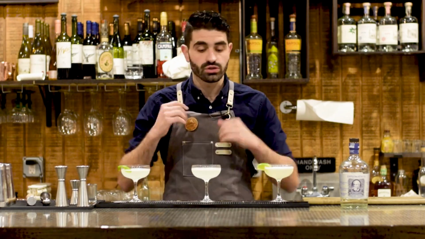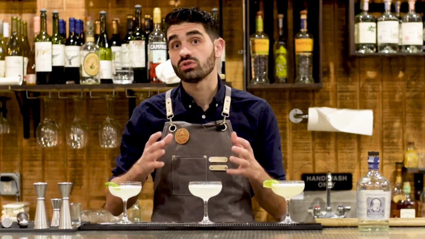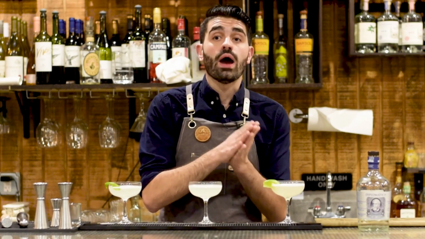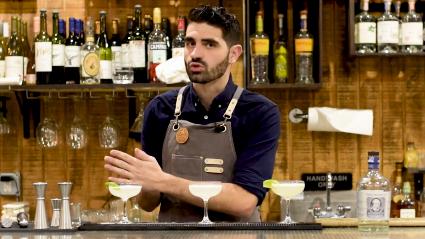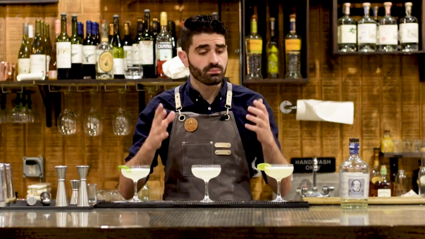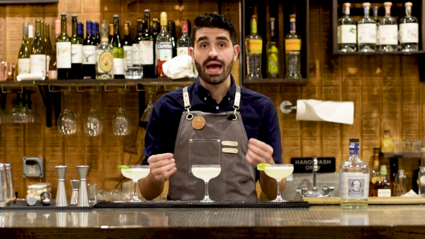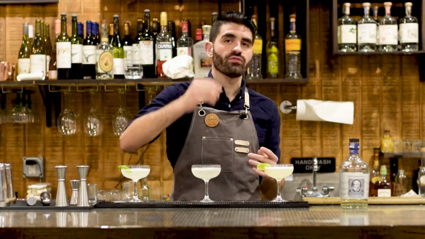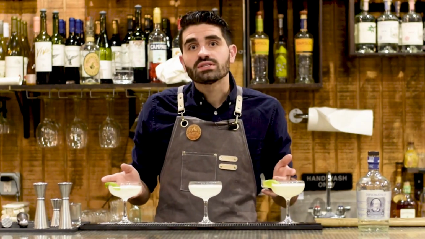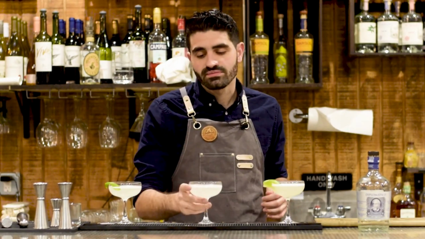I choose daiquiris because there's less variables. All you're doing is shaking, but it is a great one to do as well so that you can learn how to perfectly balance a Manhattan as well. And again, as long as you pick a very simple cocktail, you can do this with anything. And I highly recommend you doing this as a way to train your palate to figure out how to perfectly balance a cocktail. I've got 3 daiquiris to drink, and I'll catch you in the next one.